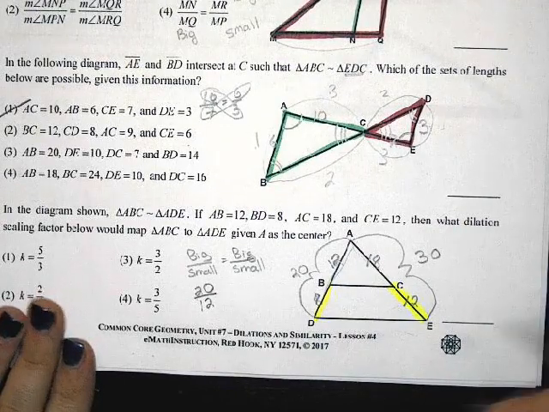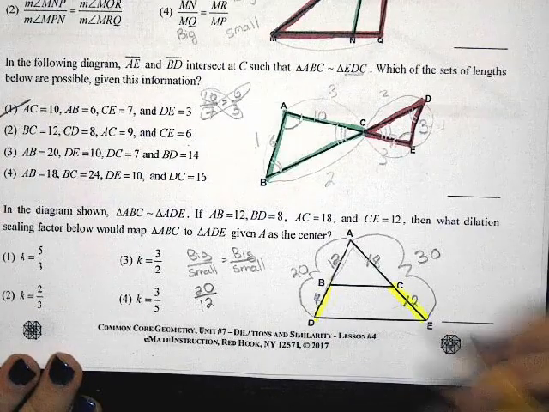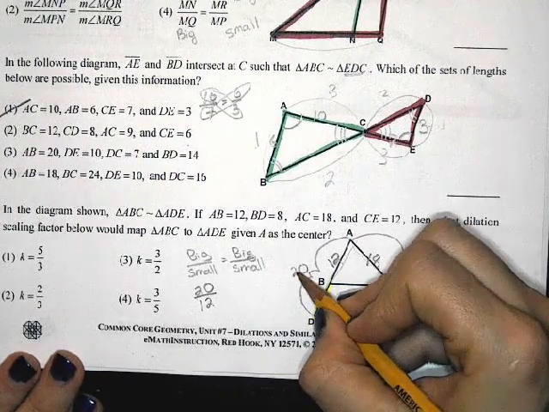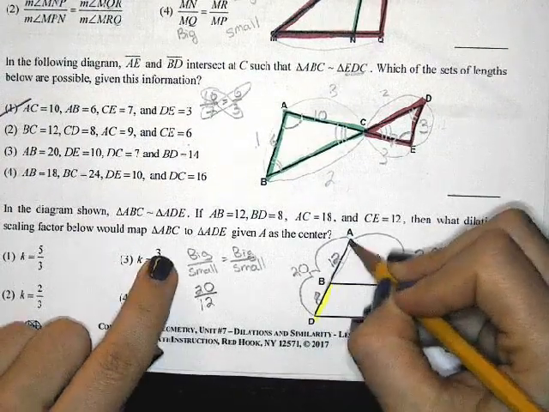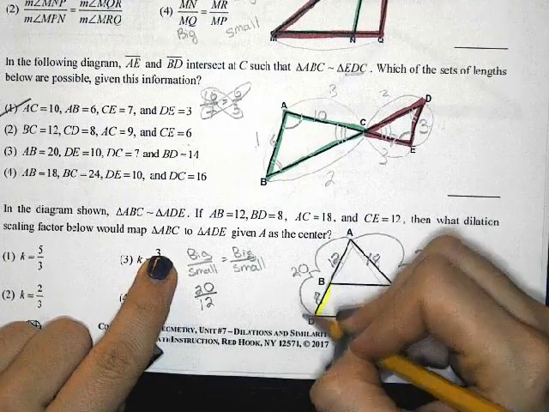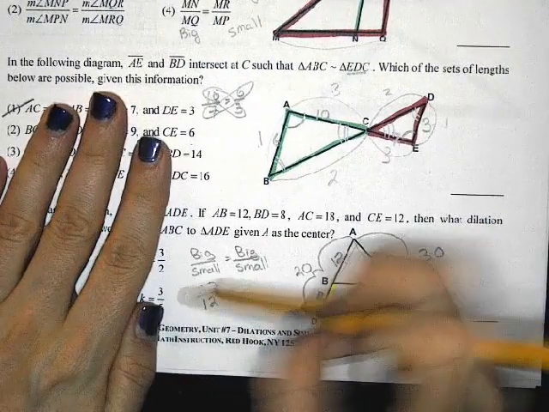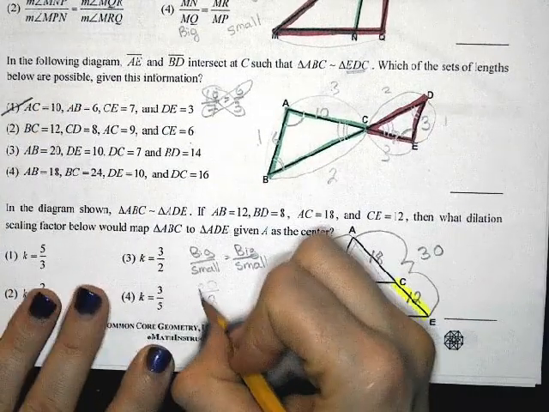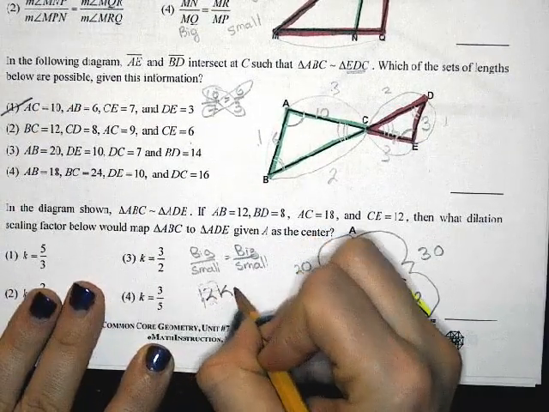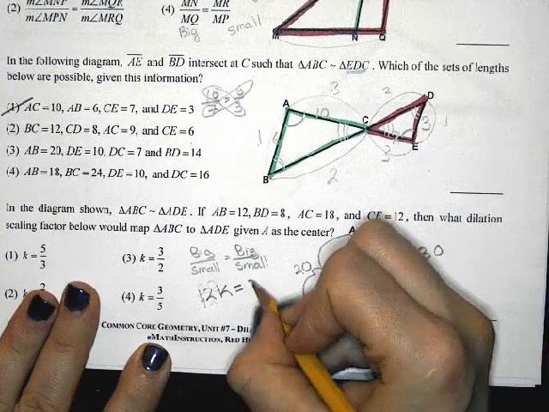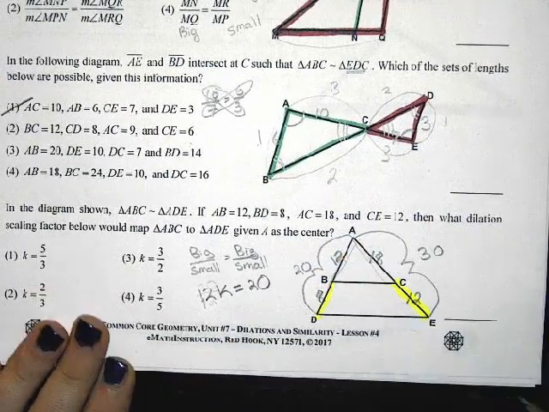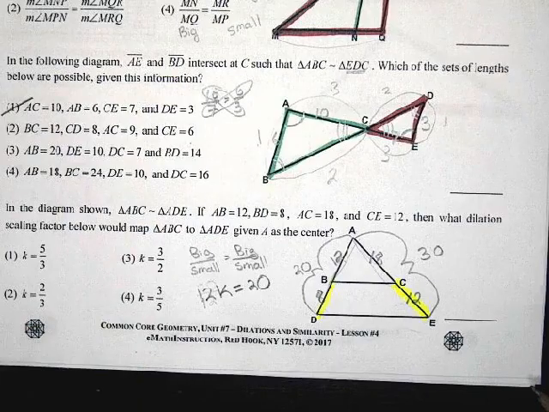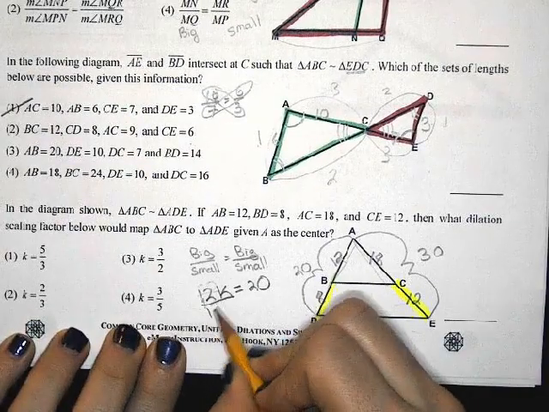But what I need to figure out is the scale factor. So I need to go from the small to the big. So I'm going to erase this. I need to go 12 times what is equal to 20. That's how we figure out the scale factor, to figure out how much bigger I am getting. Let's divide that by 12.